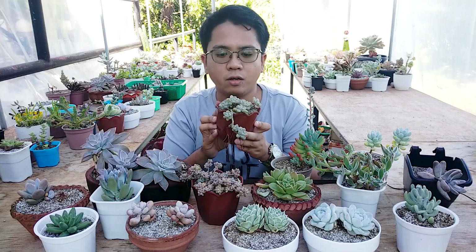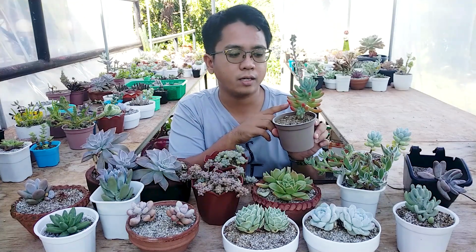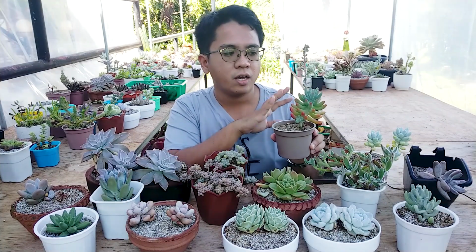Same with the Graptopetalum, if it's a wide leaf plant, you can pinch its leaves to know if it needs water. So that's how you can tell. With our smaller leafed ones, if they are no longer shiny, then you can already water them. Same with the sedums. It can also have wrinkling on its leaves if it's thirsty, or if it's no longer shiny or vibrant in color, then that probably means it needs water.